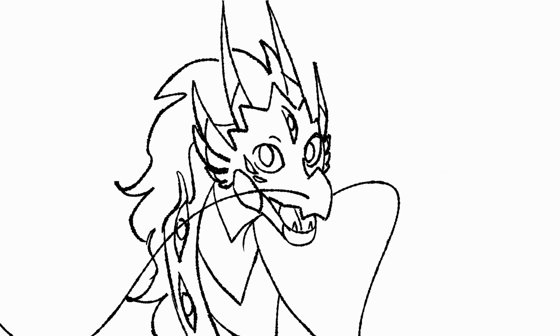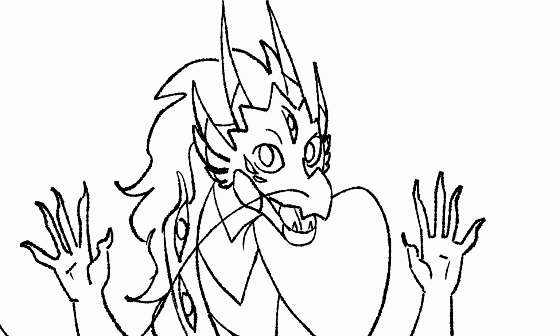I'll show you a section of my script and the page it turned into, and try to walk you through my thought process. First, we'll start with a page with dialogue on it.